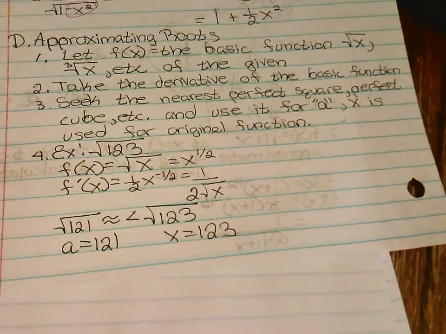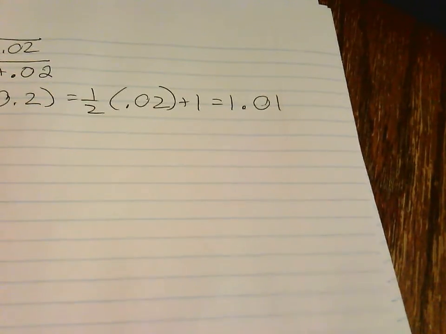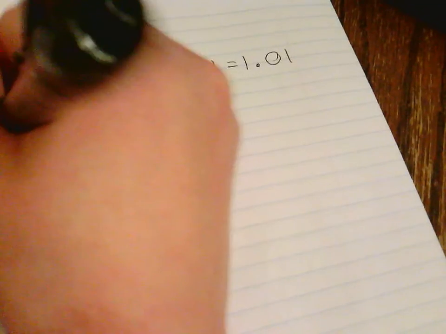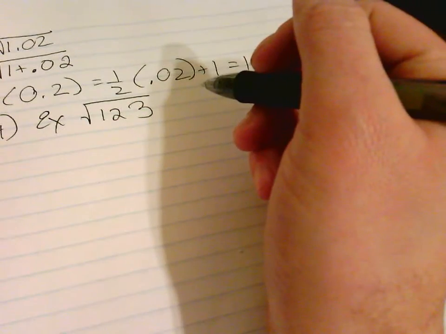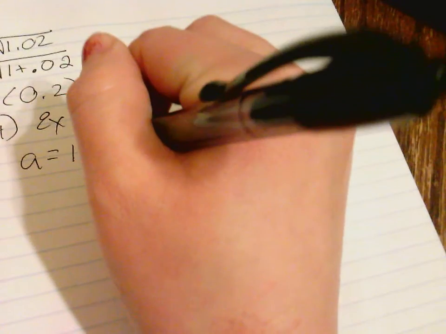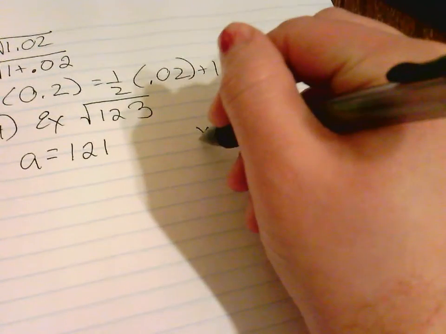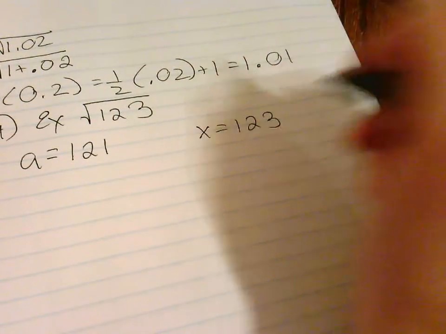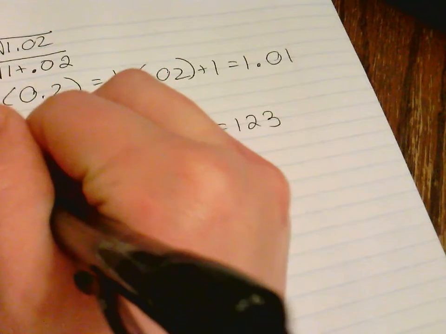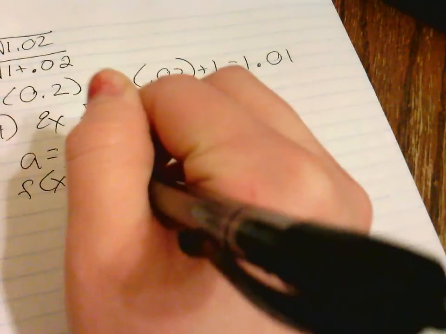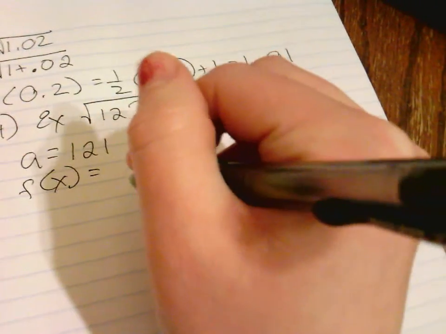So we have an example of the square root of 123. So a is going to be the nearest perfect square. So a is going to be 121, and x is going to be 123. Okay. All right, so now we're doing linearization. F of x is the square root of x, or x to the 1/2.